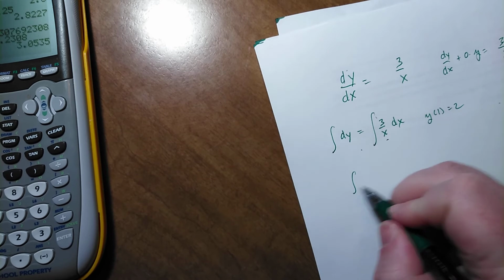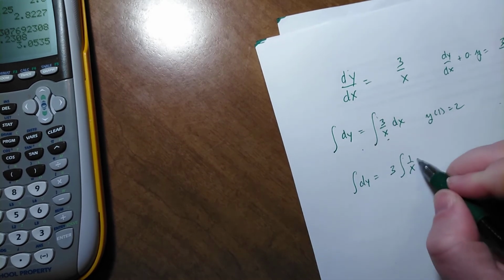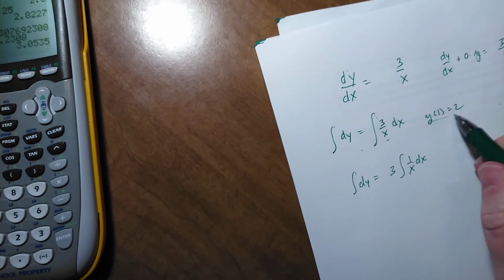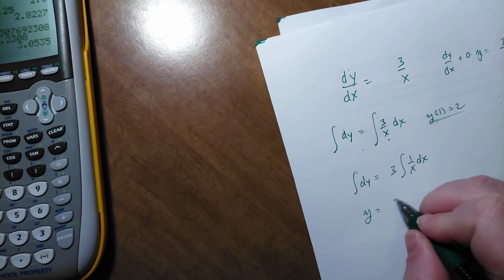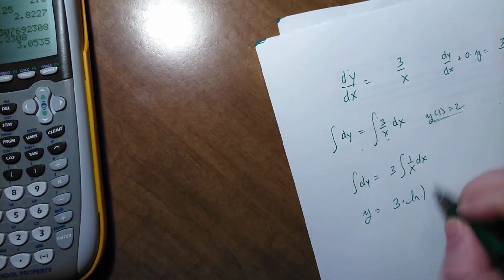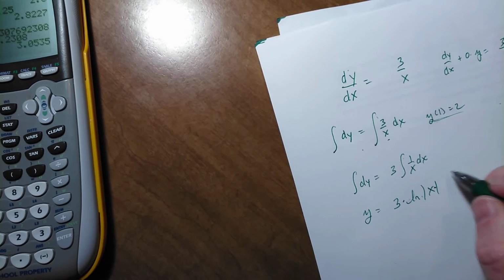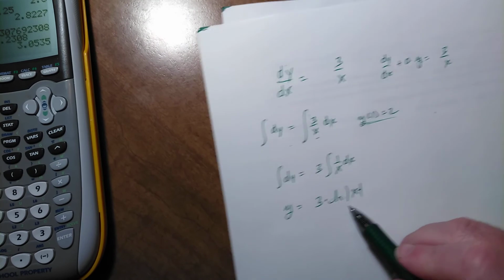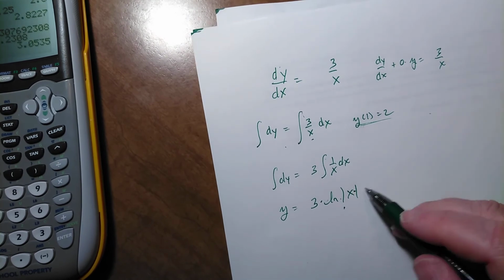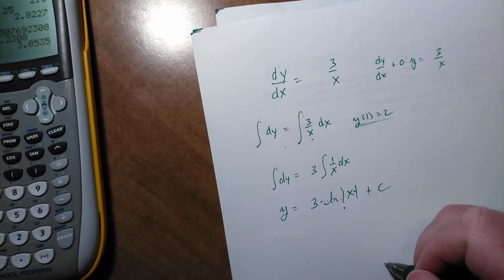So we could have the integral of dy is equal to 3 times the integral of 1 over x dx. Since we're dealing with the positive side, when I integrate this, this is going to be 3 times ln of the absolute value of x. But since we're talking about when x is equal to 1, we don't have to worry about negative values here, plus c.